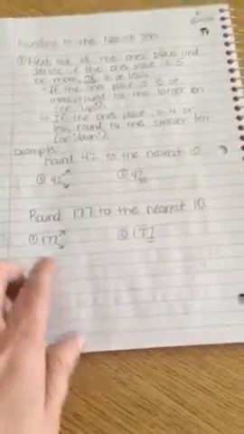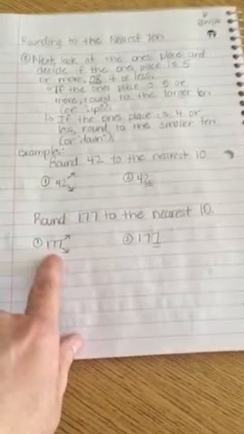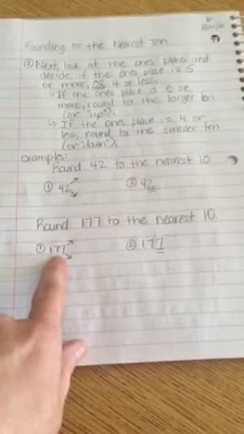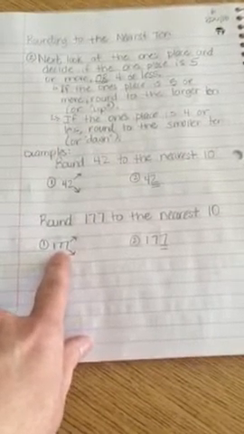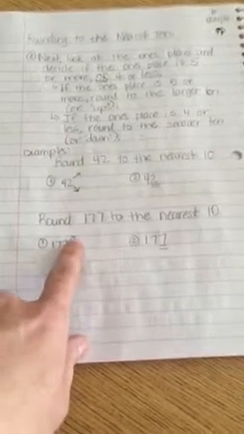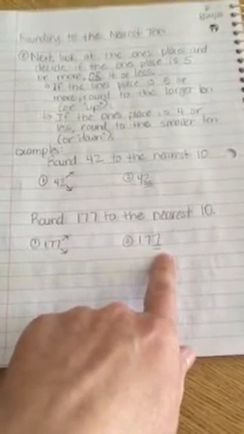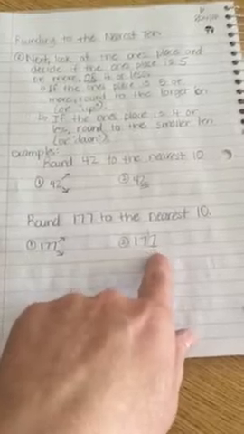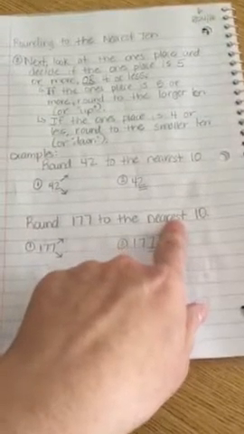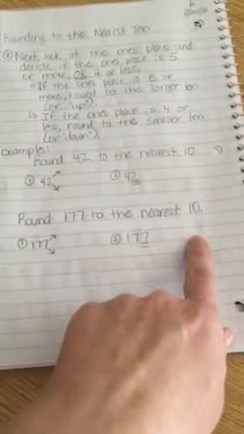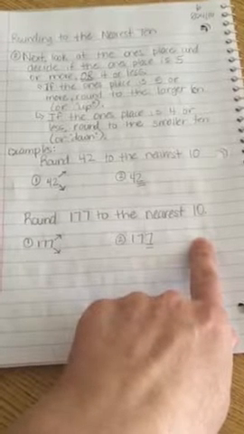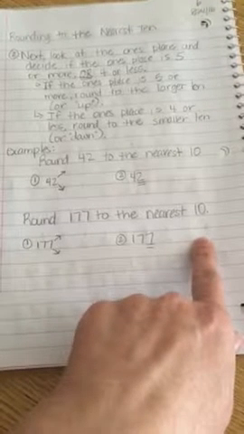We can do the same thing rounding a hundreds number. When we look at 177, the tens closest to that would be 170 and 180. When we look at the ones place, the 7 would be more than 5. So this number would round up to 180. So the answer to 177 rounded to the nearest 10 would be 180.